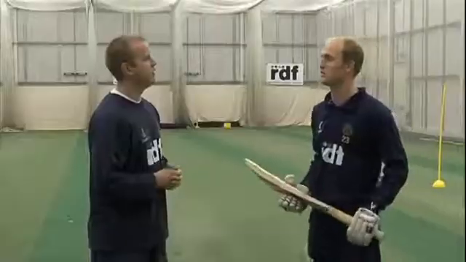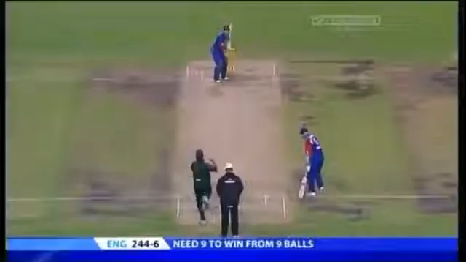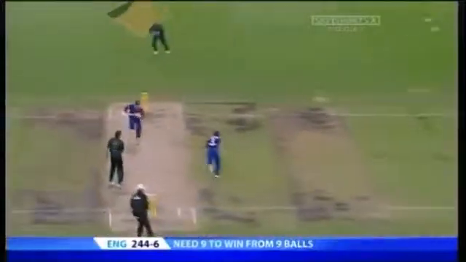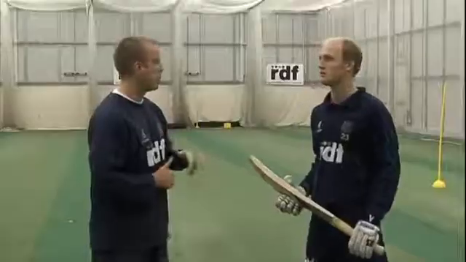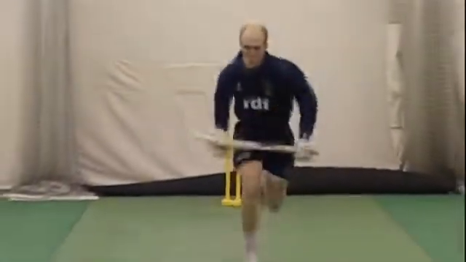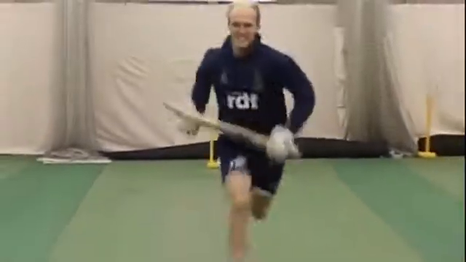Do you find when you work that quick single, it can be quite hard to stay relaxed because obviously there might be a direct hit? What do you try and do to stay relaxed when you work that quick single? Just keep your focus really on where you're going. Make sure you go as straight as you can, don't zigzag down the wicket, keep your head still and make sure you're going in the right direction.